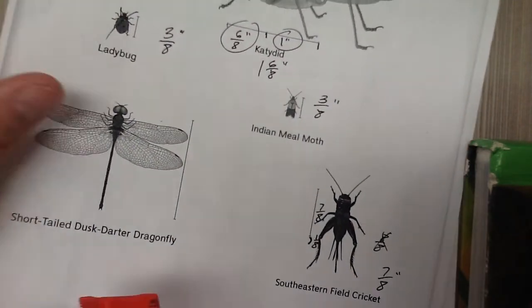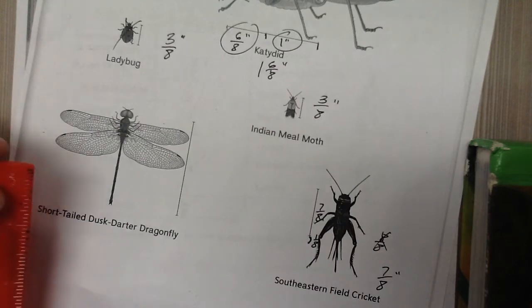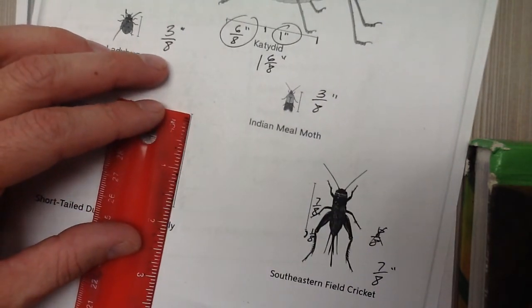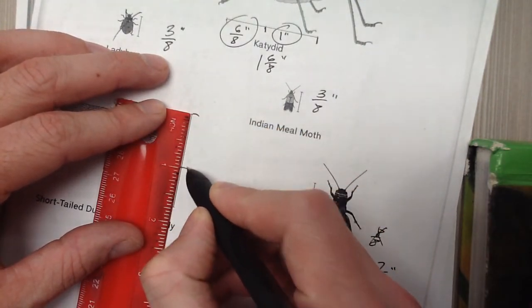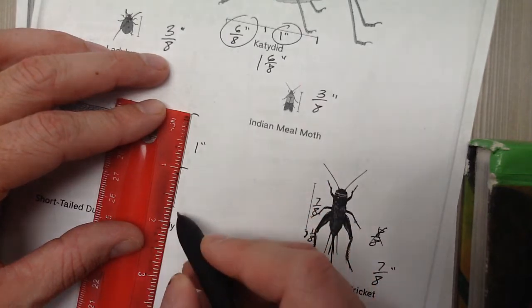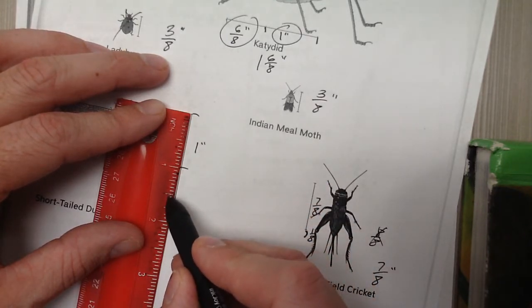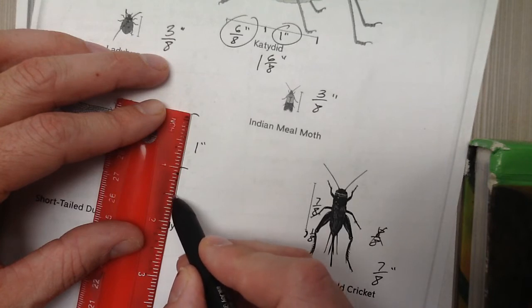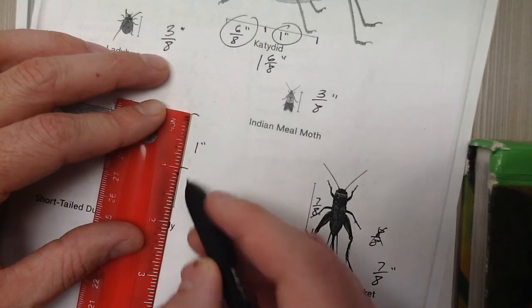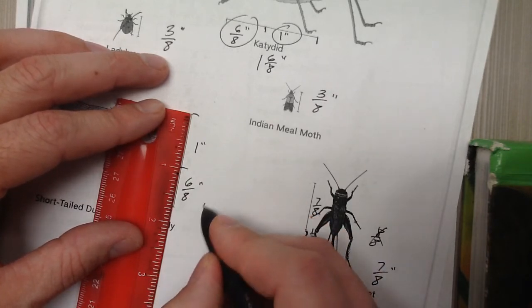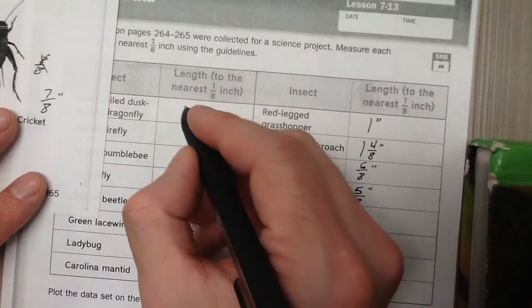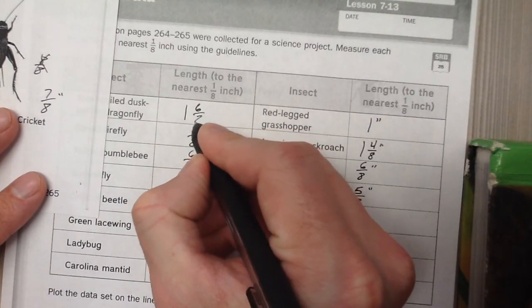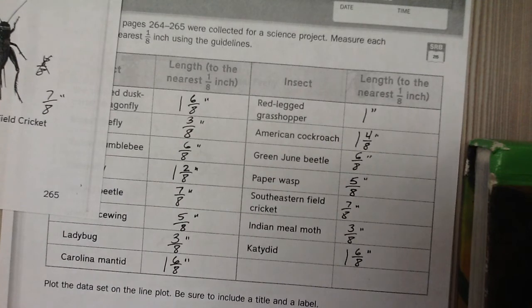And the last one is the short-tailed dusk darter dragonfly. Again, this one is bigger than 1 inch. You can see that because from here to here is 1 inch. So we got to figure out what this is. Now if you look, one thing that I know is that a half an inch to right there, that's 4/8. So I could just start there. 4/8, 5/8, 6/8. 1 6/8 inches. And that's the first one up here, 1 6/8 inches. So there's your whole chart.